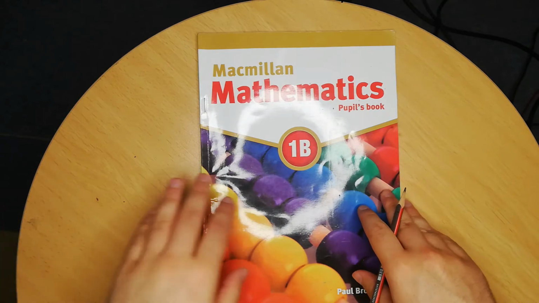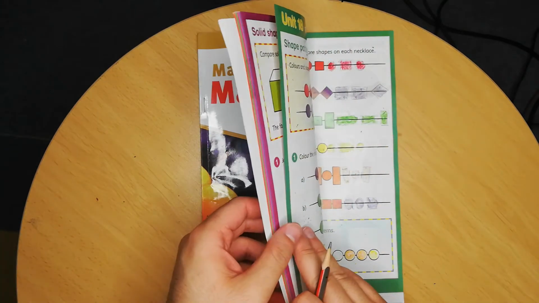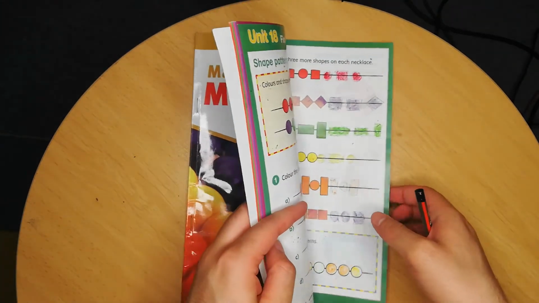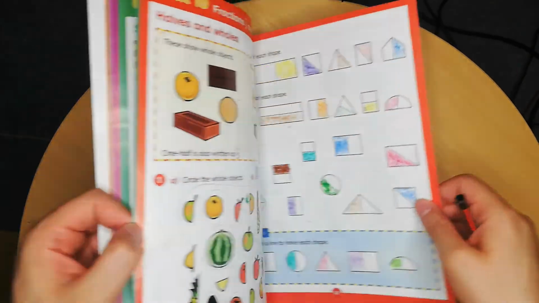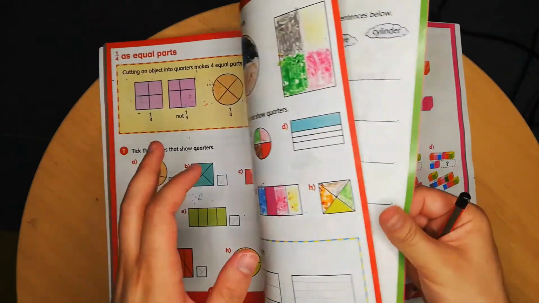Today, as usual, we will go over the homework in the mathematics book. Then we'll move on or pick up where we left off the last lesson. Okay?